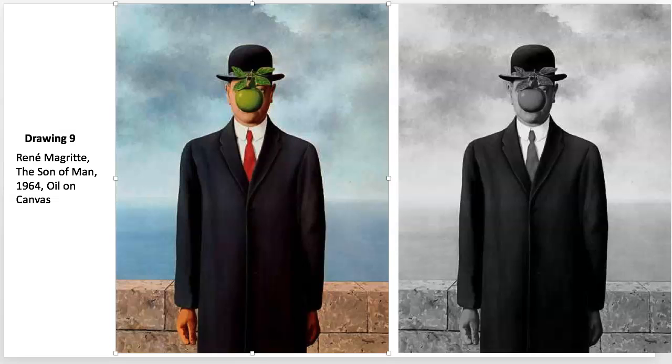He understood that an individual's response to an image would always be dependent on their personal experiences and understandings of the object. So he's very well aware of the viewer's relationship to things like the apple, the suit, a person, the sea, and sky.